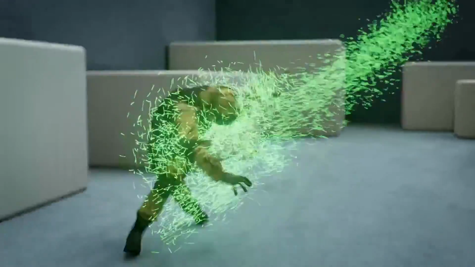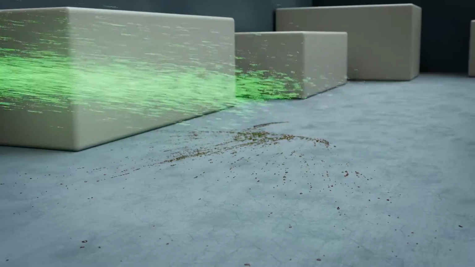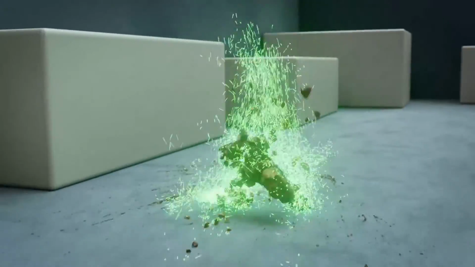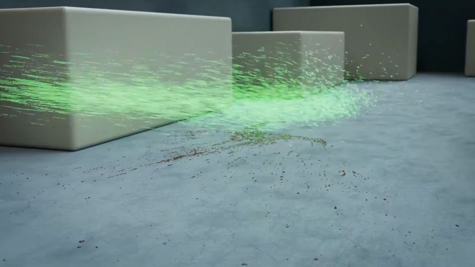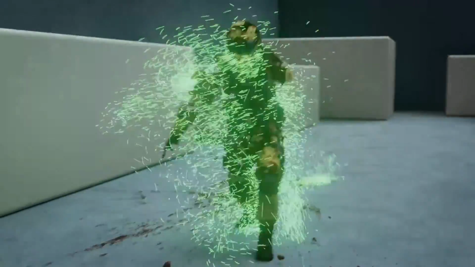Hopefully you've all watched part one, which basically just went over the concepts of how these nanomites would attack some sort of static object. In this video we're going to step it up a notch and look at some methods we can use to put that similar method onto a skinned character.